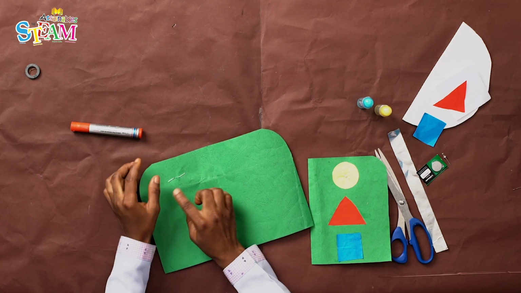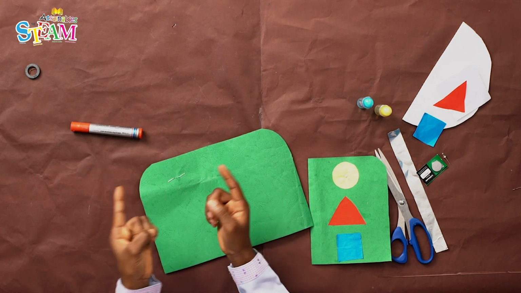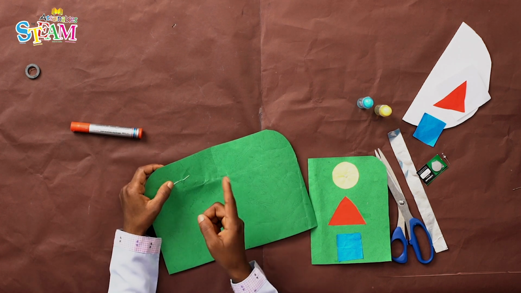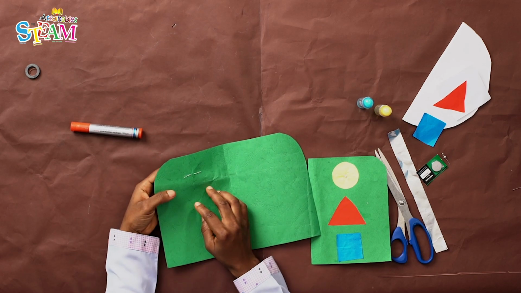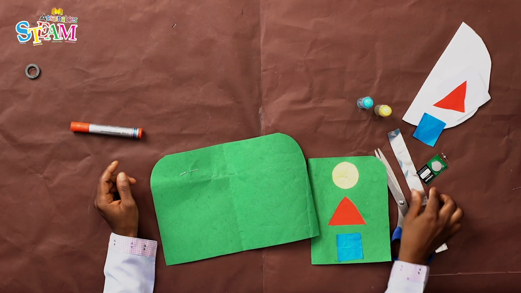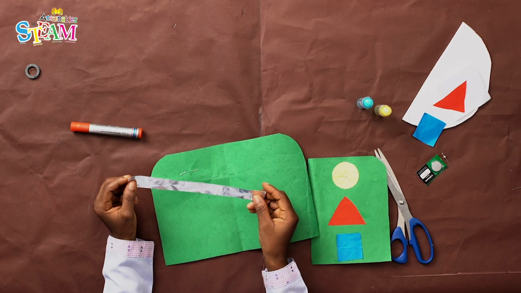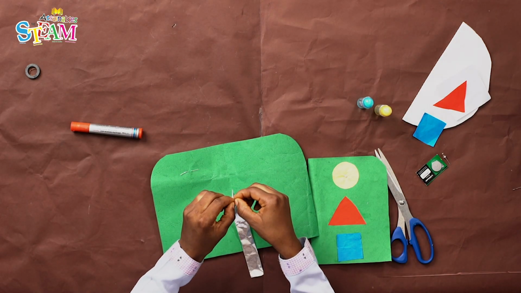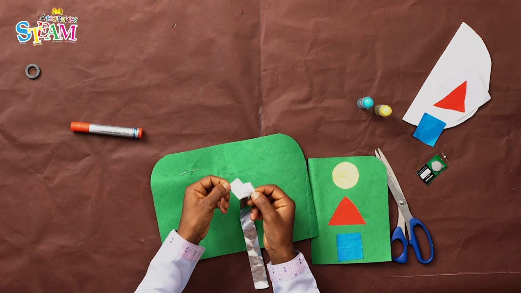You can actually do this either way. The negative can be on this side while the positive is here, or the positive can be here while the negative is there, all right? So now that I've done this, I'll be taking my conductive tape. Peel the conductive tape like this.